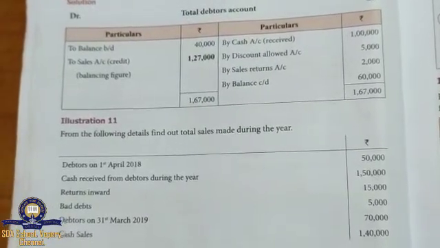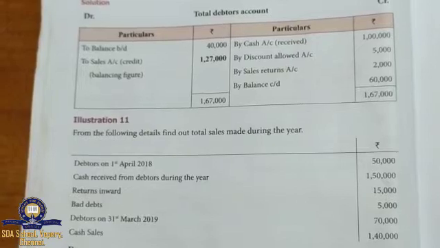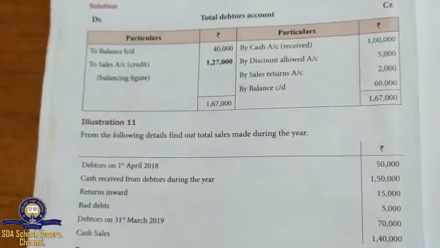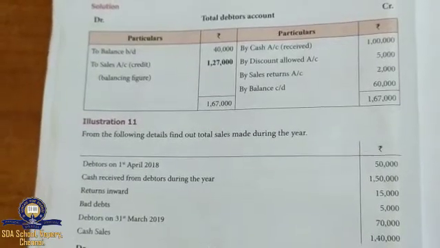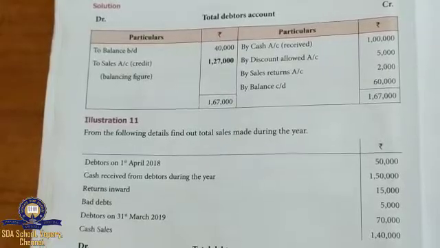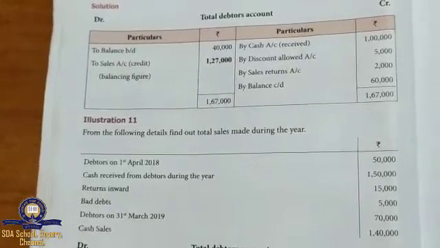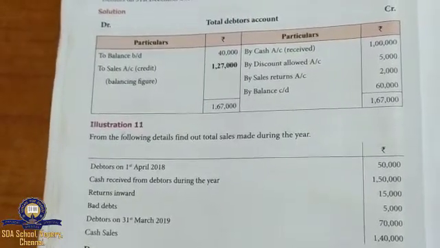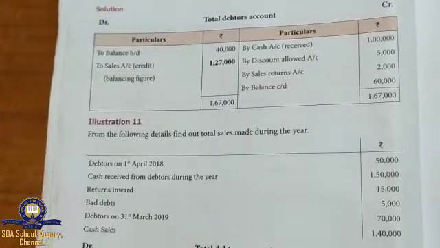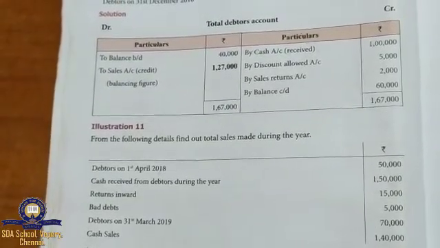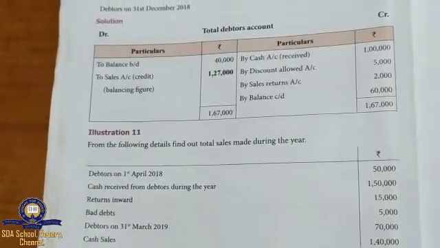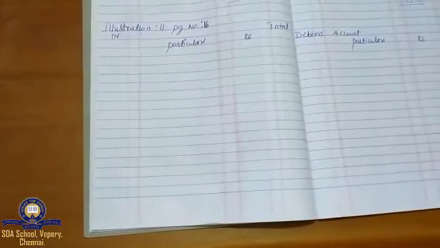So illustration 11, page number 16. From the following details find out the total sales made during the year. Debtors on 1st April 2018 50,000, cash received from debtors during the year 1,50,000, return inwards 15,000, bad debts 5,000, debtors on 31st March 2019 70,000, cash sales 1,40,000. In this sum we are going to find out the total sales. Next we are going to see illustration 11, page number 16.